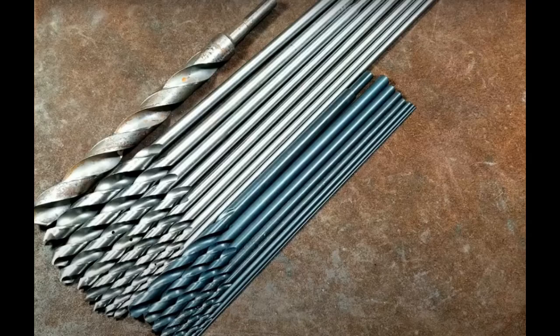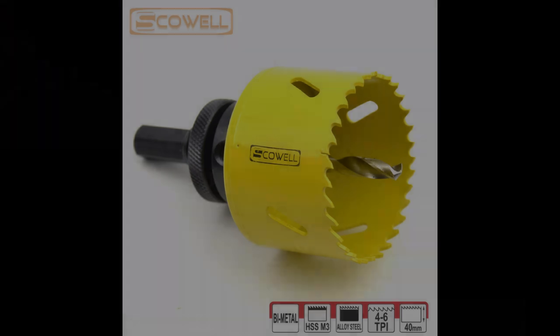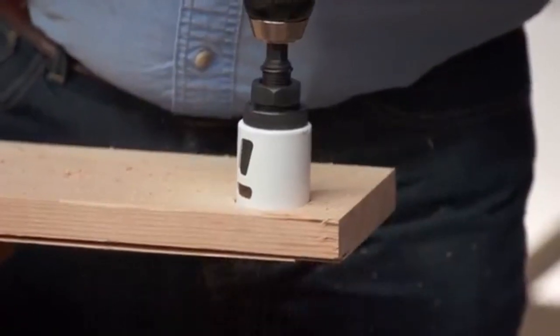Installer bit. Installer bits are specialized drill bits for drilling wood, plaster, and some machinery. They are generally used for installing wiring systems. Hole saw bit. It is used for drilling large holes for pipe runs, larger wires, or cable pass-throughs.